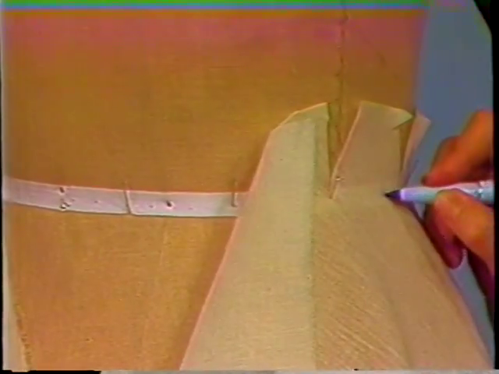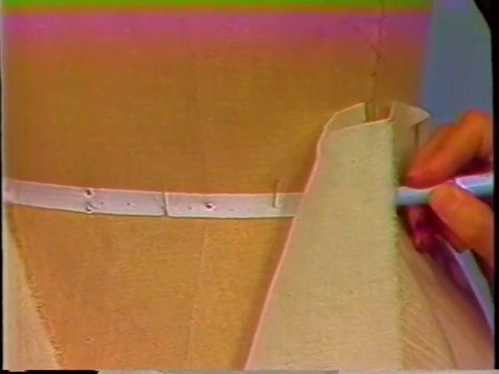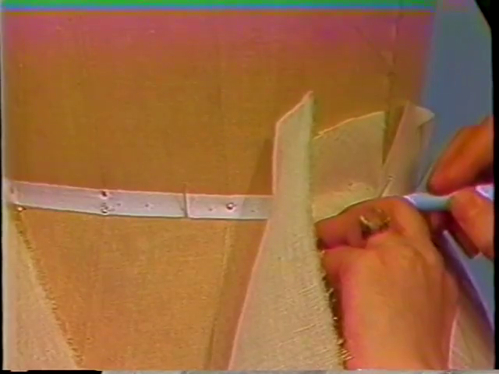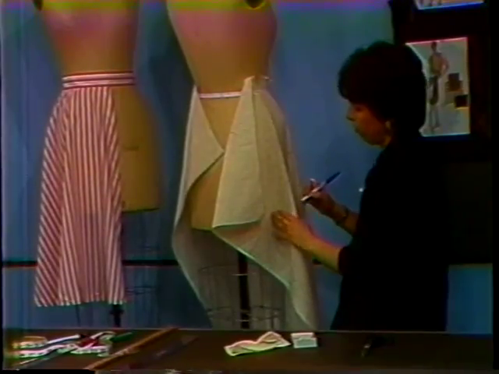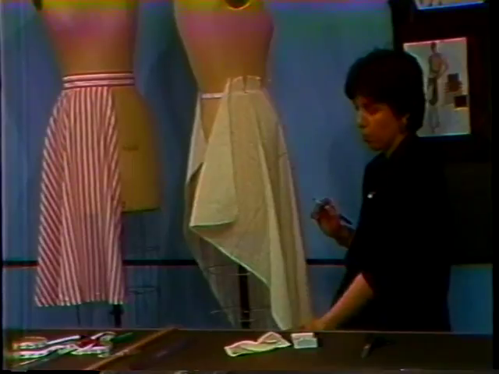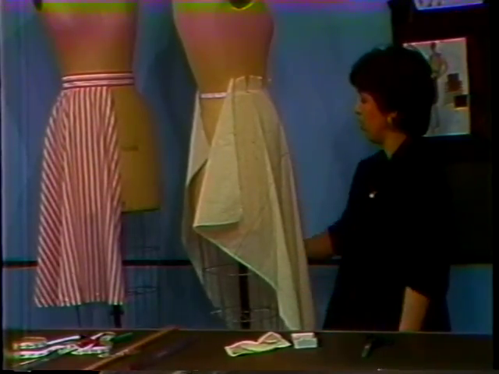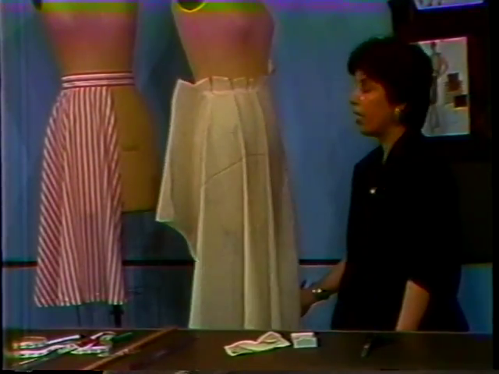Dot the rest of the waistline. And dot the flare through the center, stopping somewhere near the bottom of the figure. If you continue all the way down, you get some distortion. Now we can take it off the figure for truing.